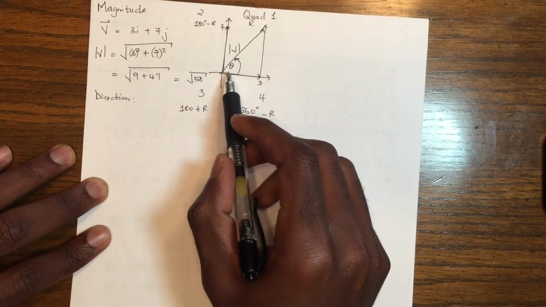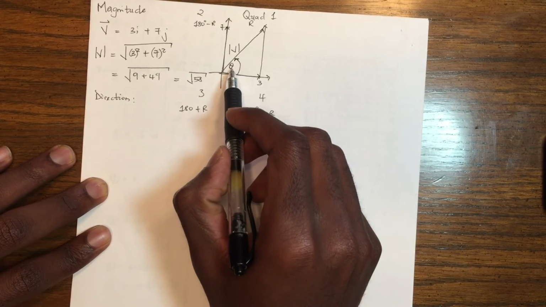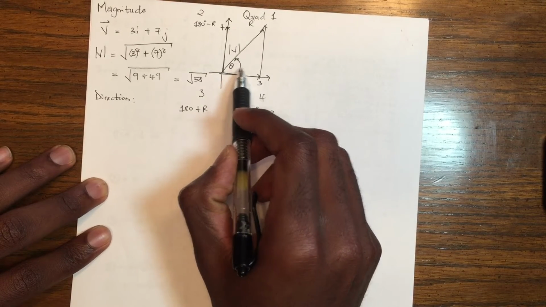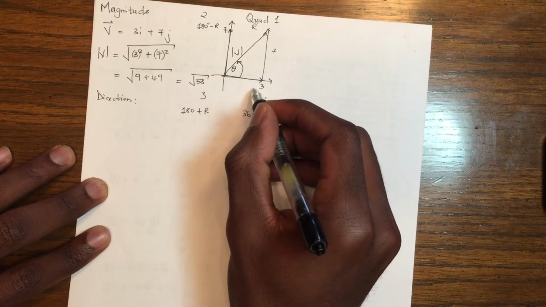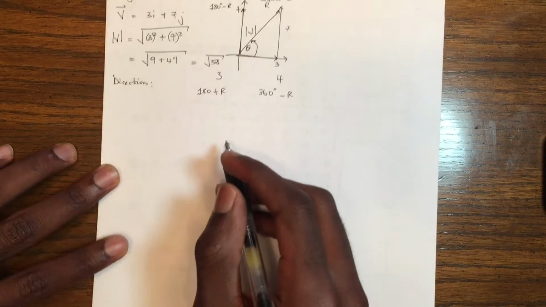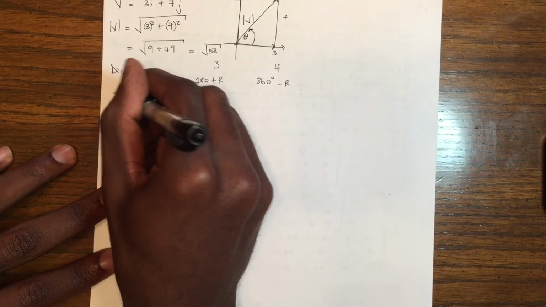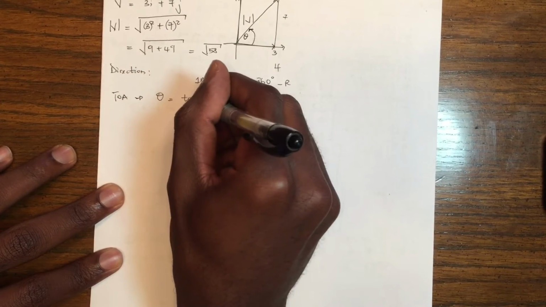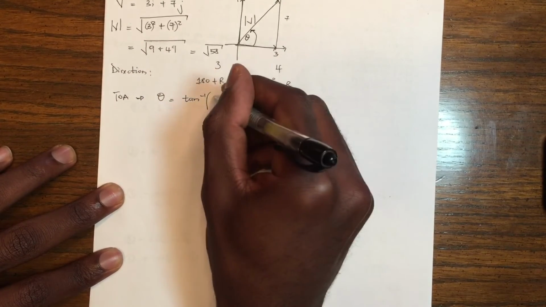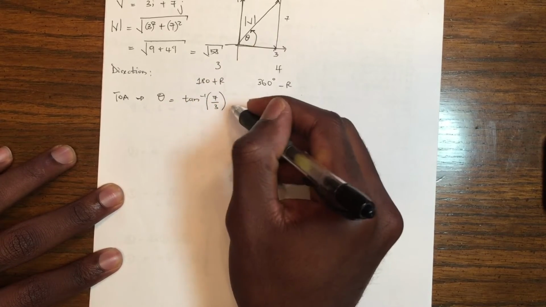So to get this angle, we're going to use TOA, meaning opposite over adjacent. You know your opposite is 7 units, your adjacent is 3 units. So your angle will be equal to the tan inverse of 7 over 3, opposite over adjacent.